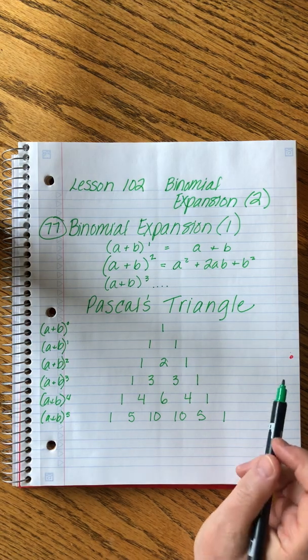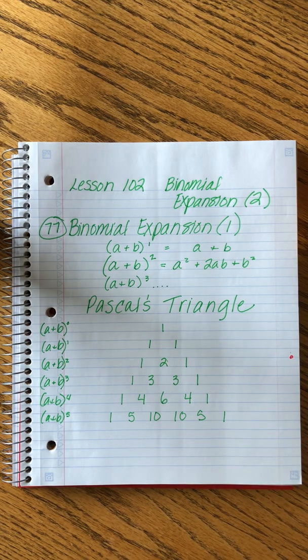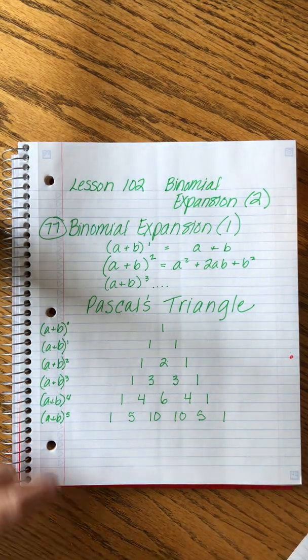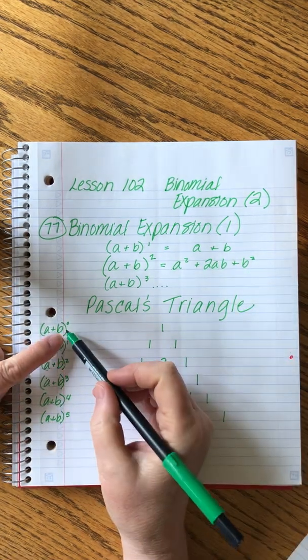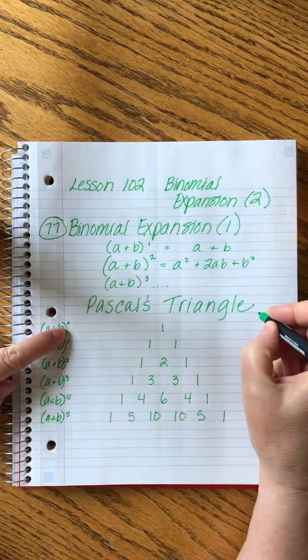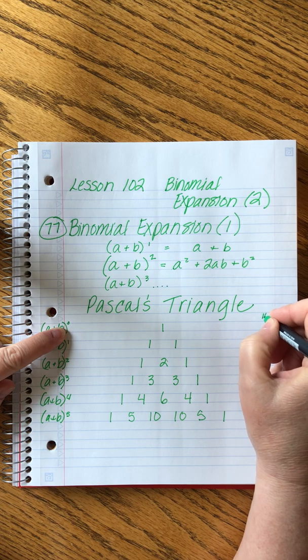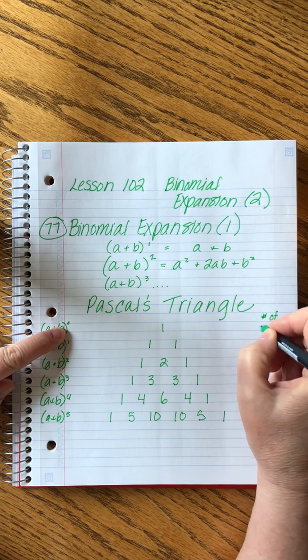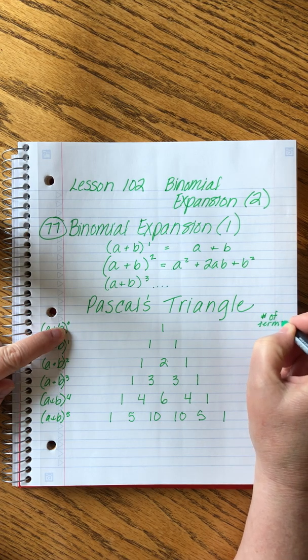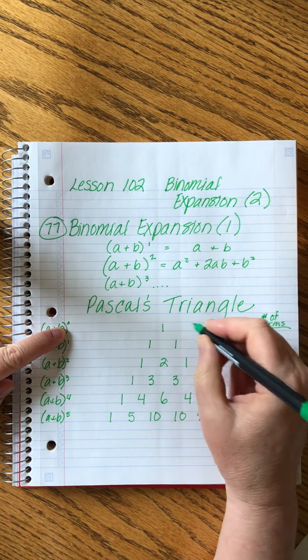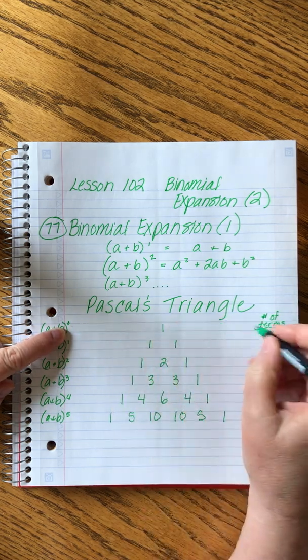Oh, let me point out one more thing. The exponent is here, but over here, I'm going to write the number of terms. When we raise to the 0 power, we have 1 term.